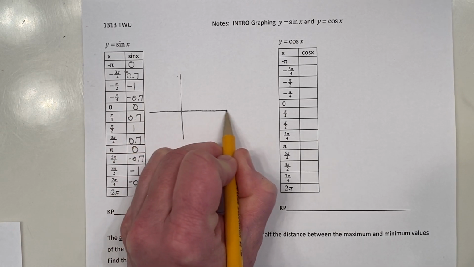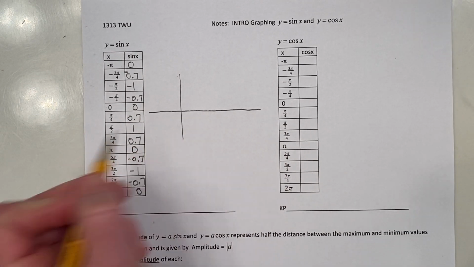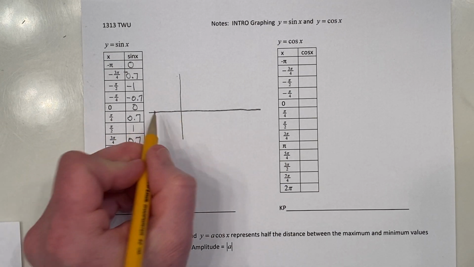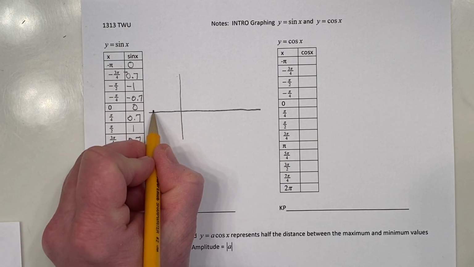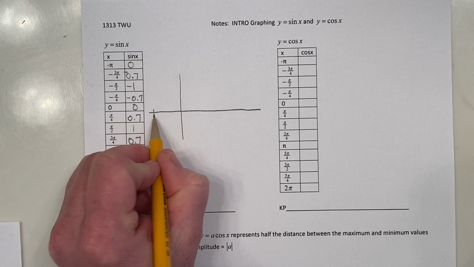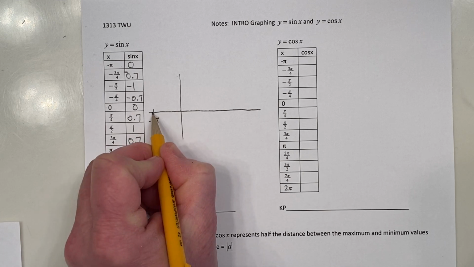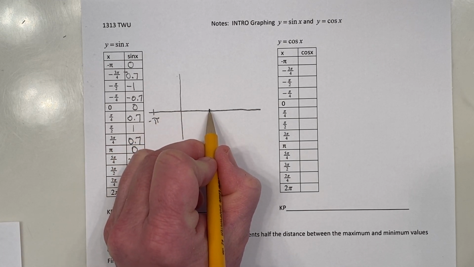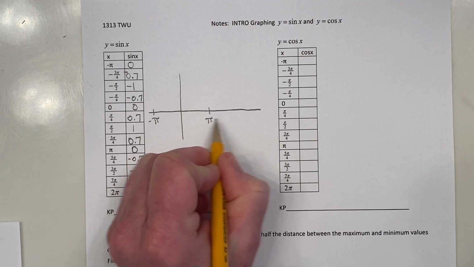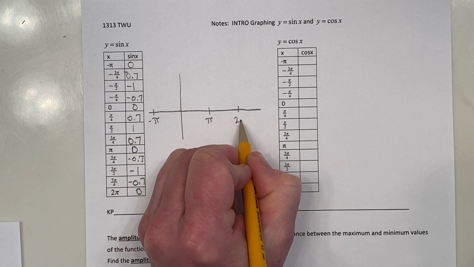So I'm going to have more values to the right of x equals 0 than I am to the left. I'm going to go ahead and say, well, maybe the distance from here to here is negative pi. So trying to keep that scale the same, I would say that positive pi would be here, and maybe 2 pi would be about right here.